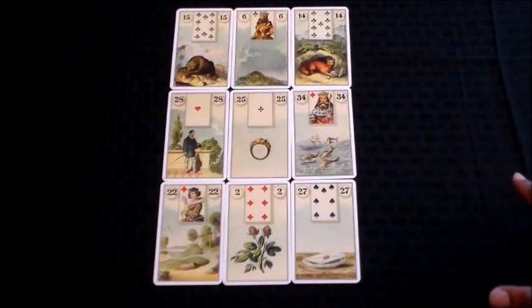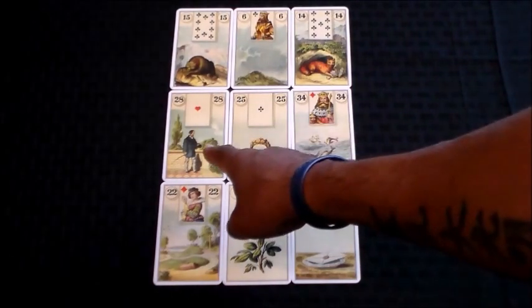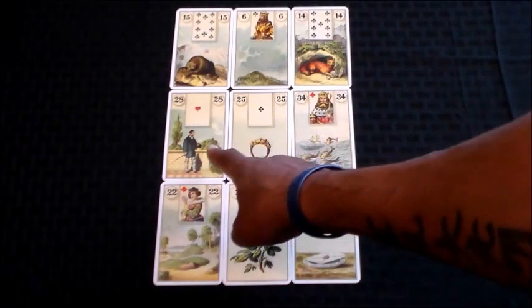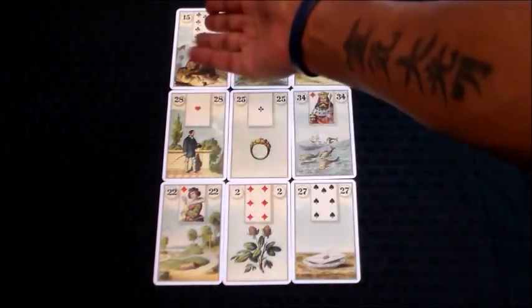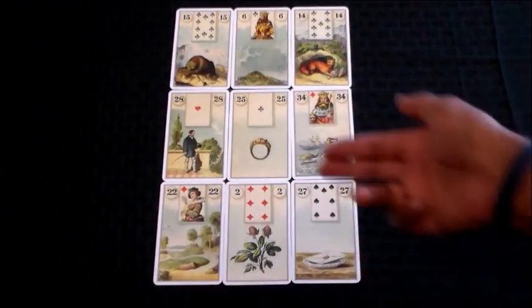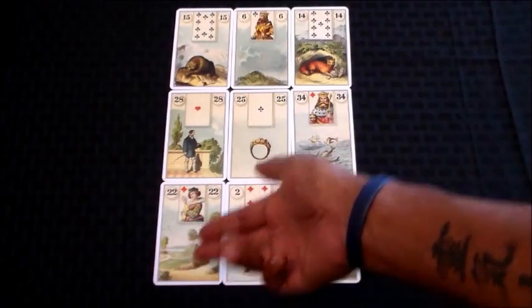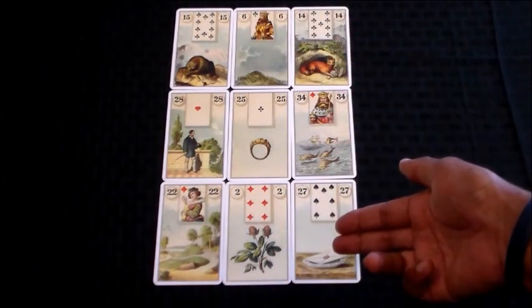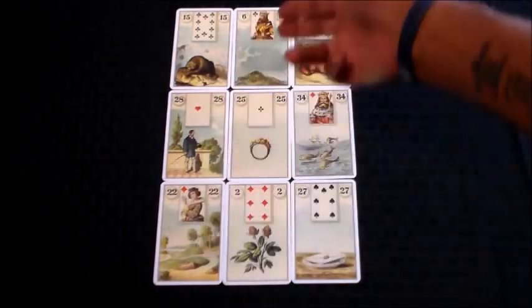So interesting, the first thing that I notice is that Dave here, which is the gentleman, is facing the ring, but he's also in the column that represents the past. So this is how I look at the 9 card when I do it. The first column here on the left is the past, this is the present, and then this last column here is the future. So we'll be taking a look at it from that perspective.